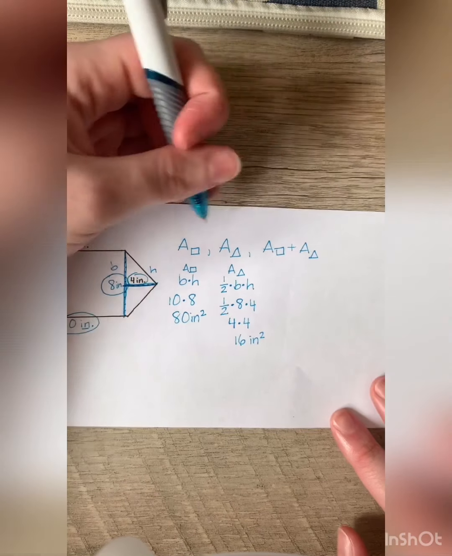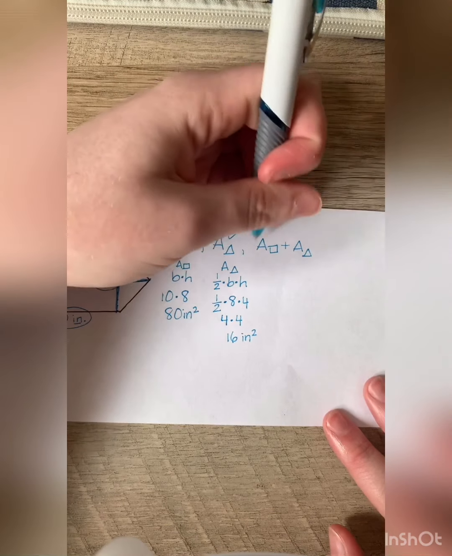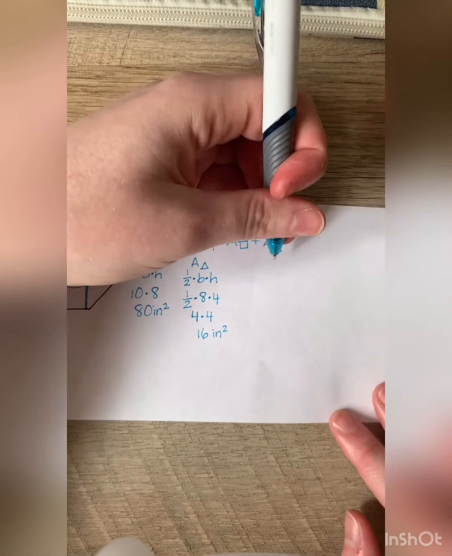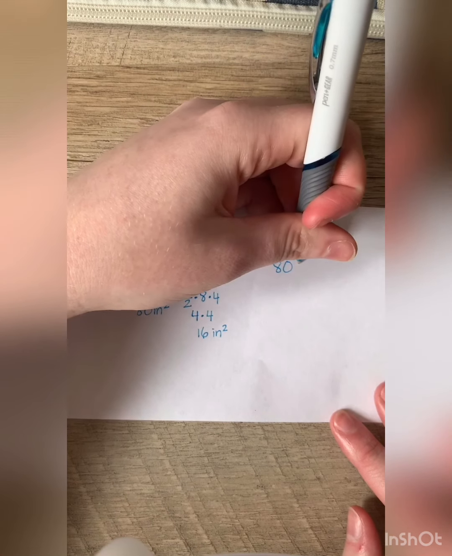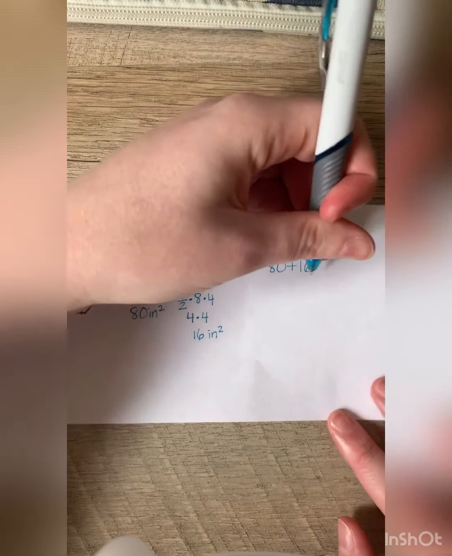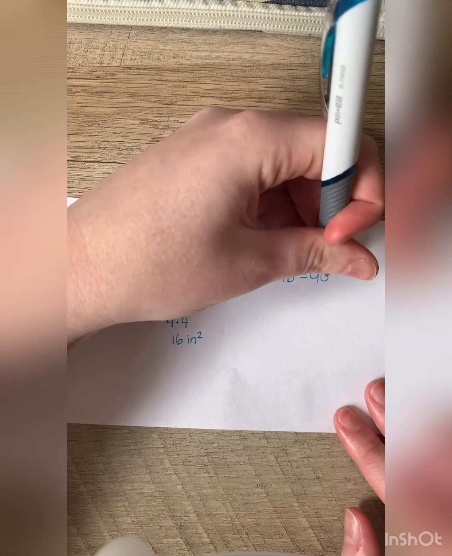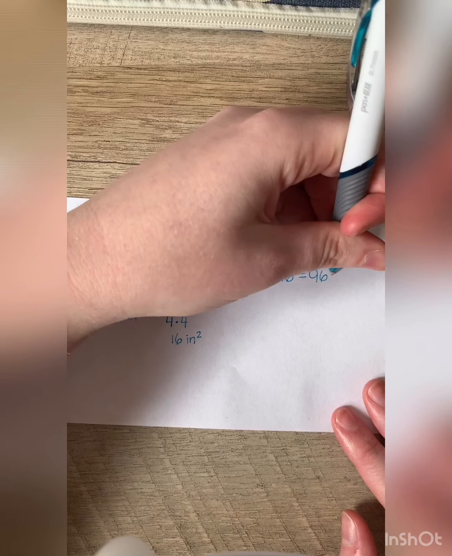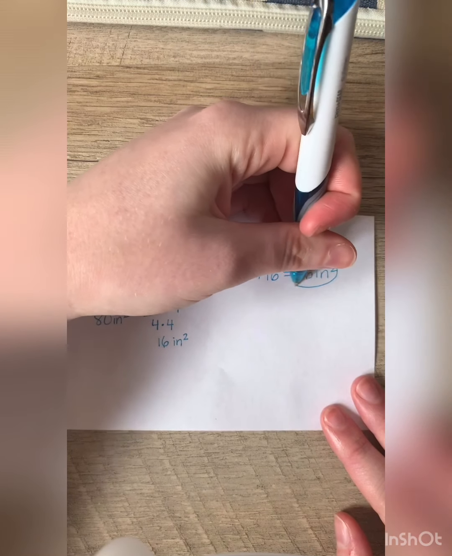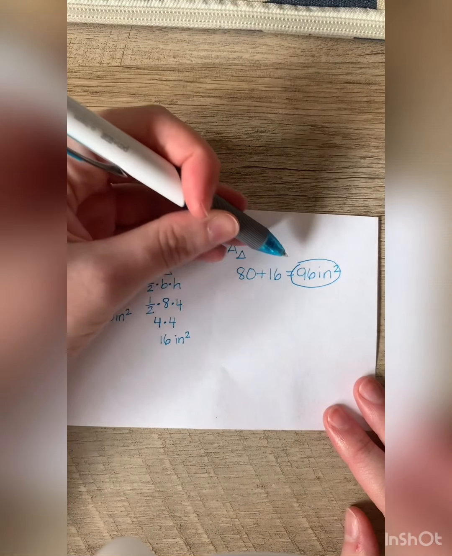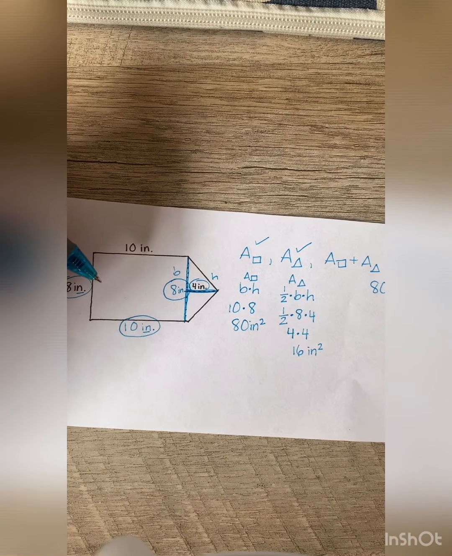Now finally, since I did this and this, I'm going to do this. So I have to take that 80 plus 16, and that's going to give me 96. And don't forget those units, inches squared. So this tells me that the area of the composite figure is 96 inches squared.